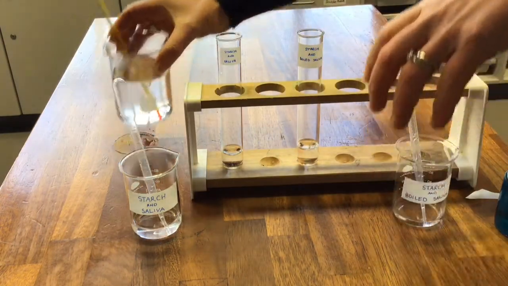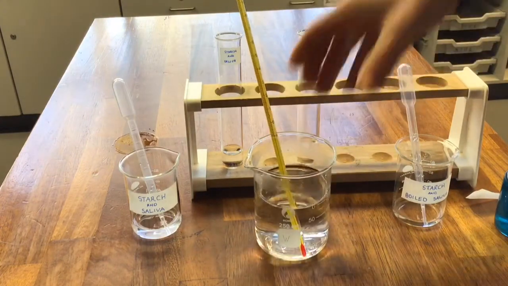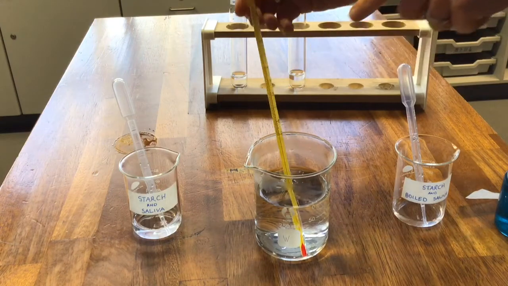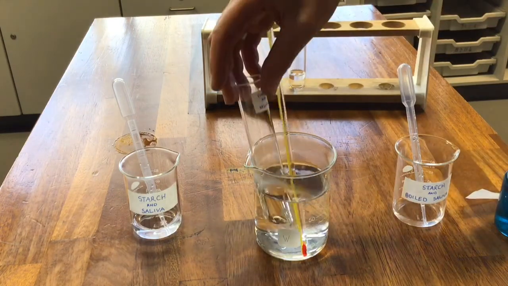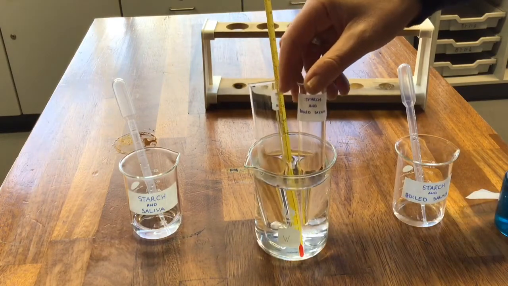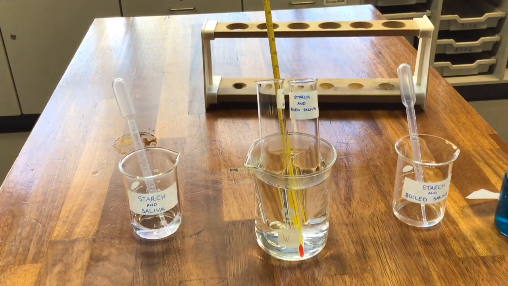These are then placed in a water bath. So this is our water bath, and our water bath is set at 40 degrees, and 40 degrees is the same as body temperature. So this will be left for 10 minutes, and then we will test the contents of the boiling tubes to see what they contain.